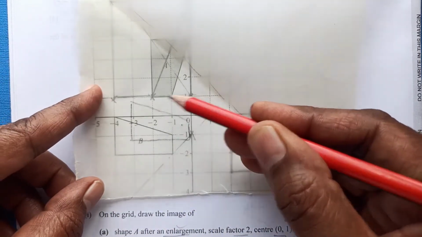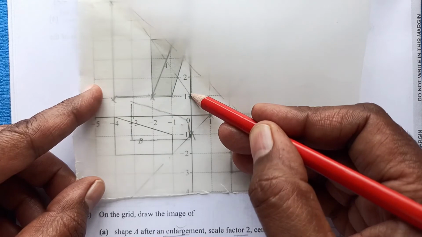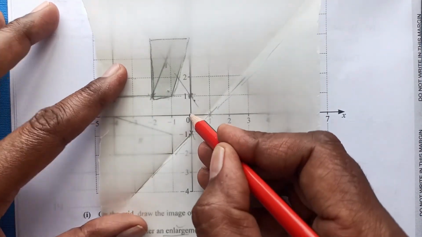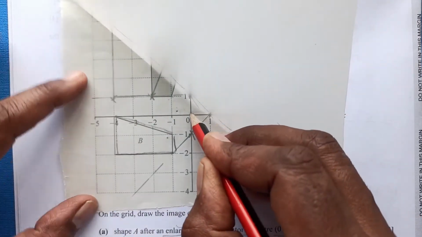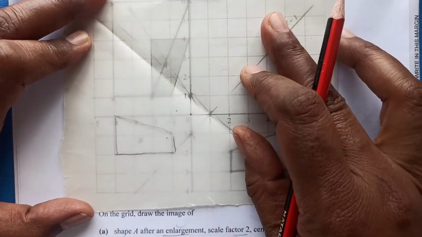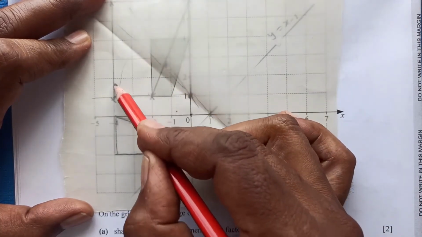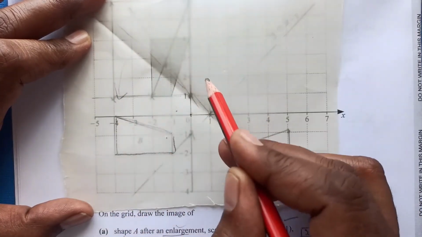The shape is the same, but this means this is not the center. So we can try again. If we move this way, now I have placed this one at 0 0, right? So that means the center is 0 0, and we went this way, which is anti-clockwise.